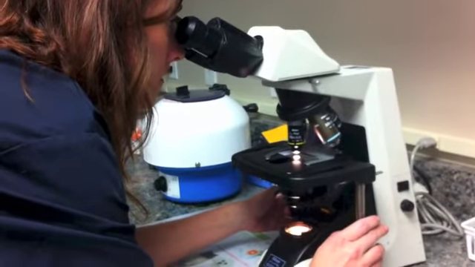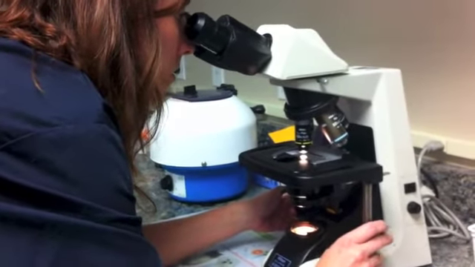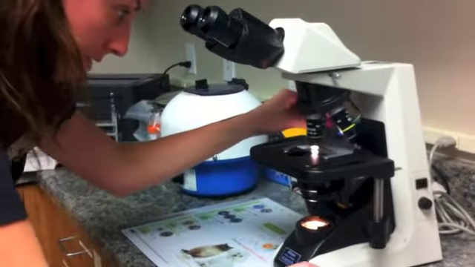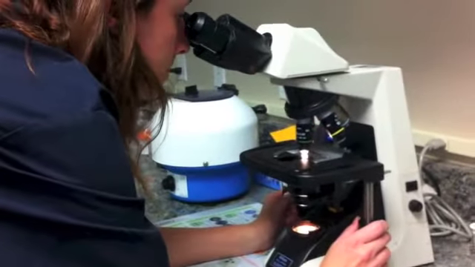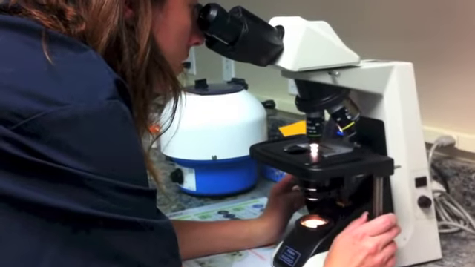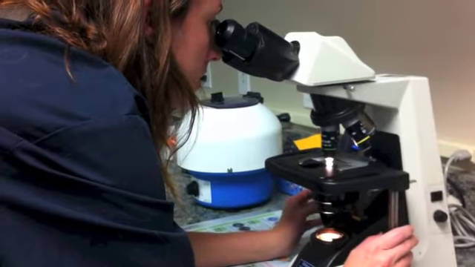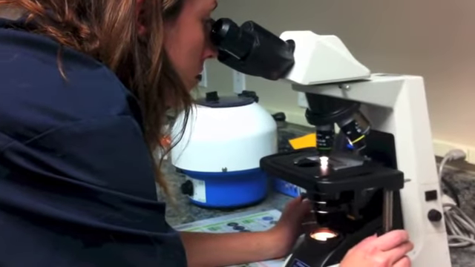Don't see anything. Switch it over. We don't have a 40, so the high dry that I would use would be the 20. And then refocus it. Scan some more.